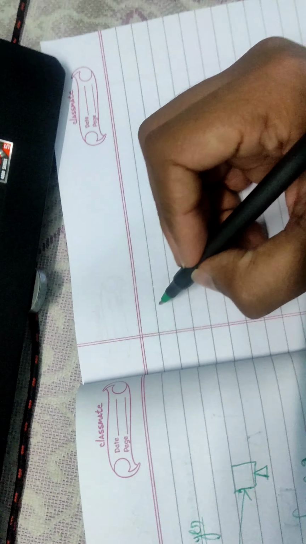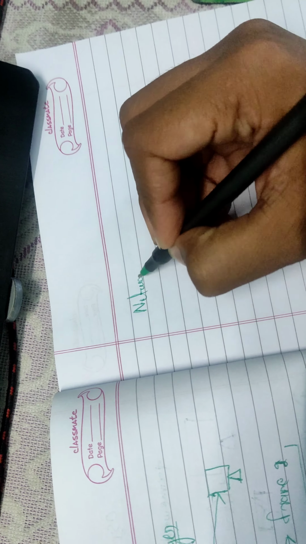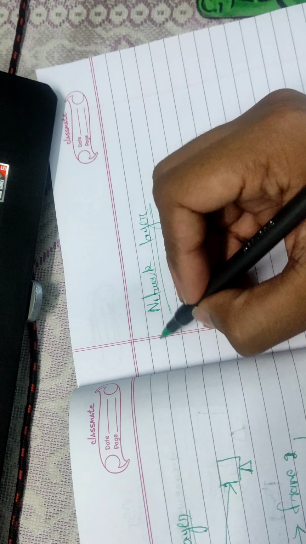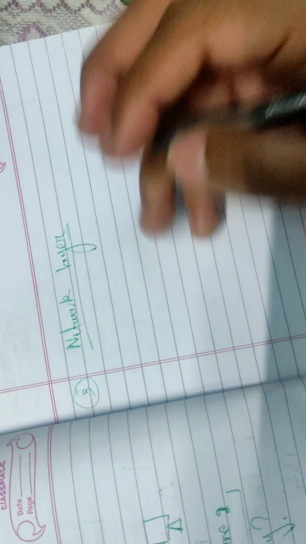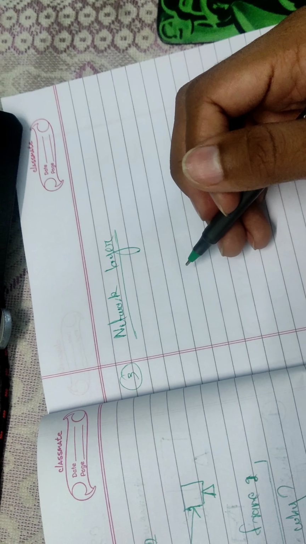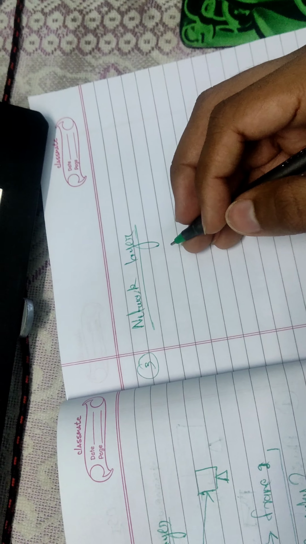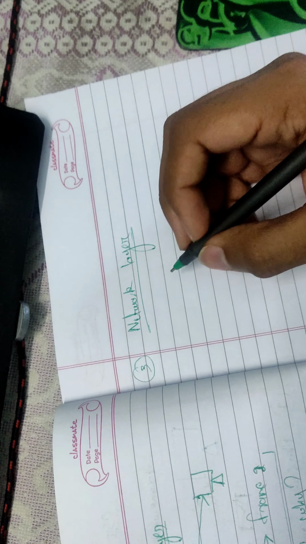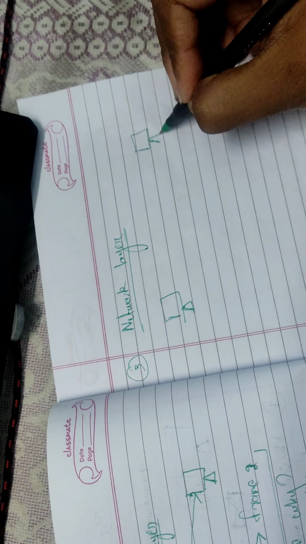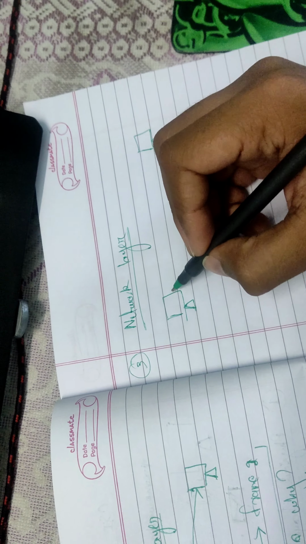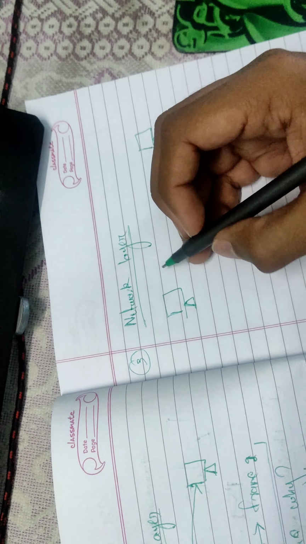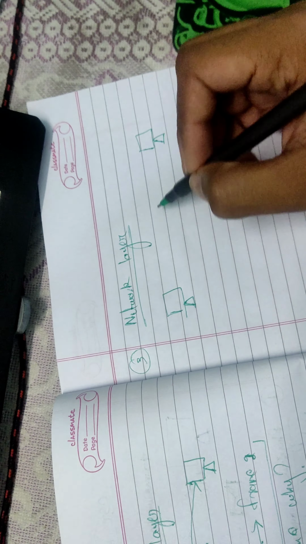Now come to network layer. In the network layer, it decides the best route for the data to travel. If we are sending data, which route is best?